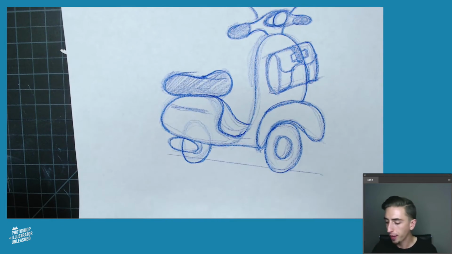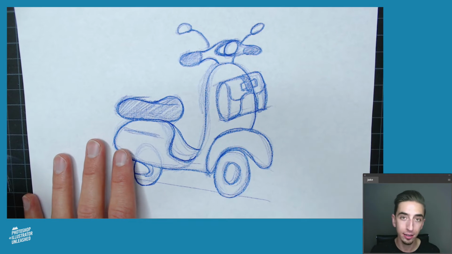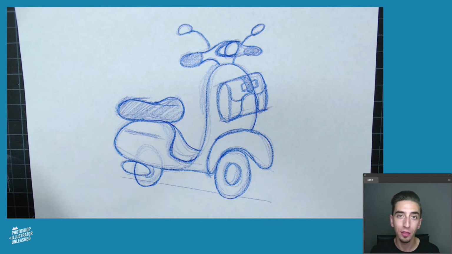Okay, all of that out of the way, I'm now going to take this into the computer, and you can do this with a scanner. If you don't have a scanner, you can take a picture. That's the method I'm going to use. So I'll see you in Illustrator.